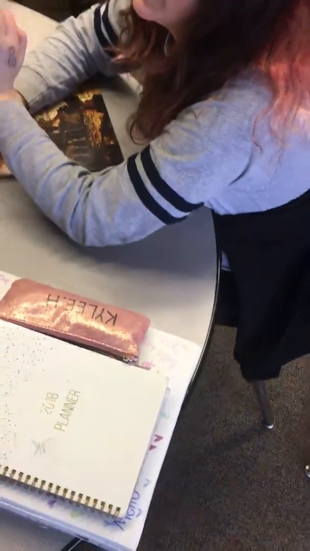So you guys can just pick out whatever flavor you want. Who gave me $1?